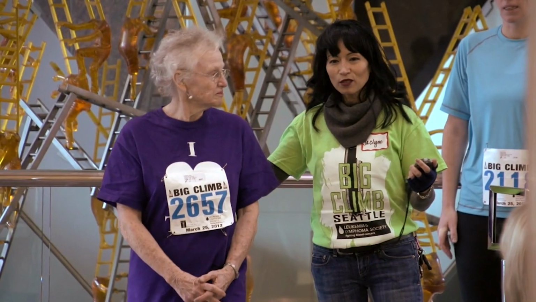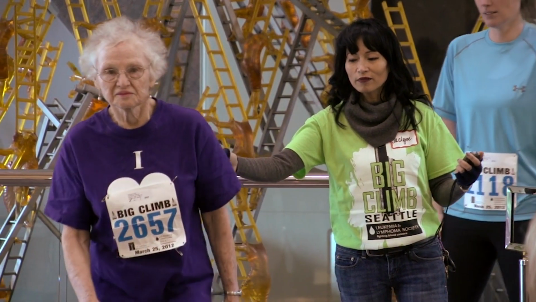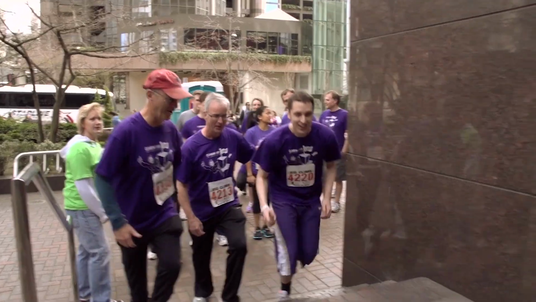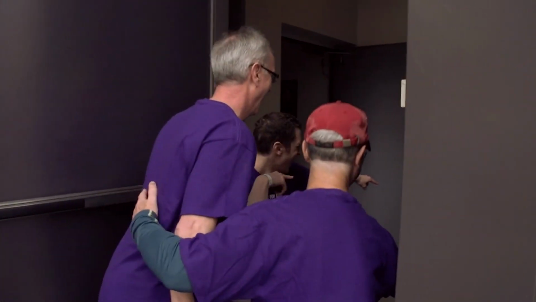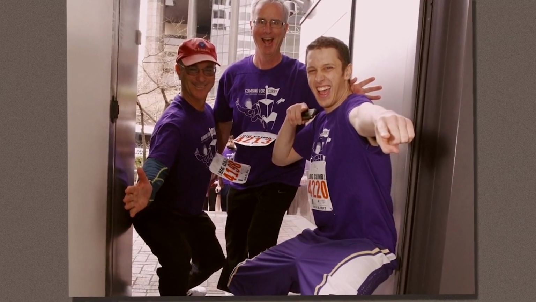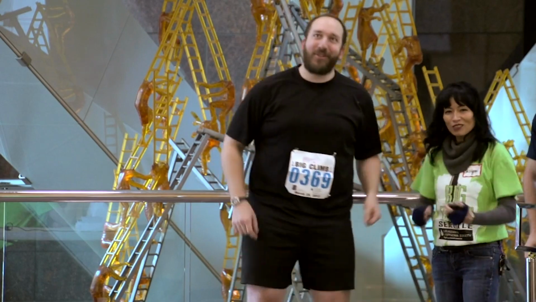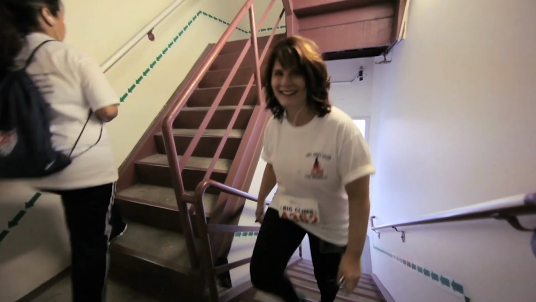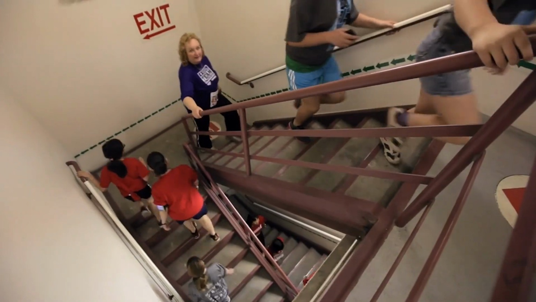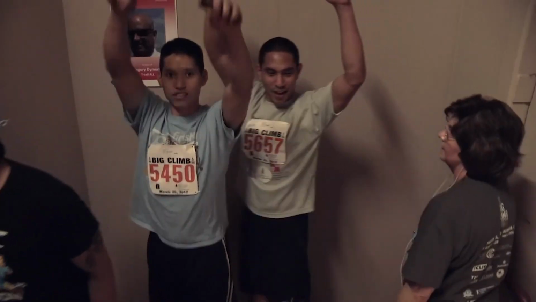People wearing big climb race bibs start the race. Three men pose for a photo. Various shots of people smiling as they climb stairs inside a building.